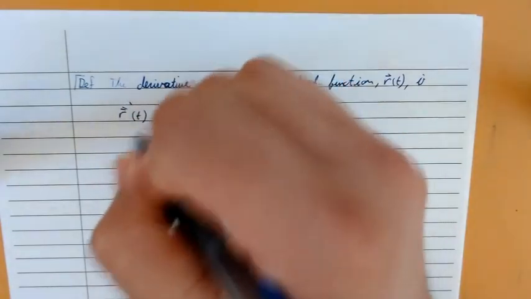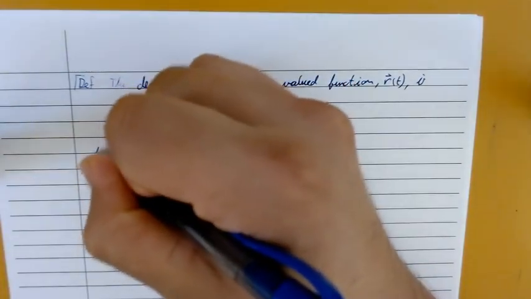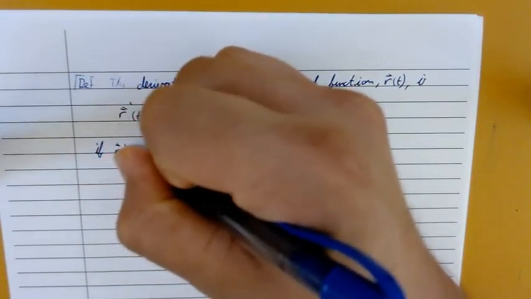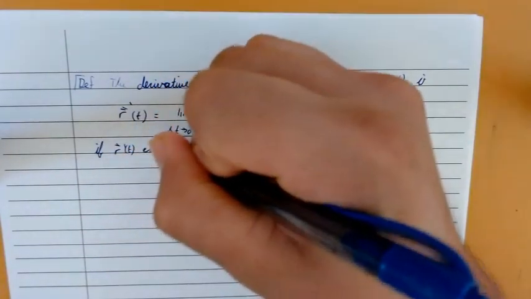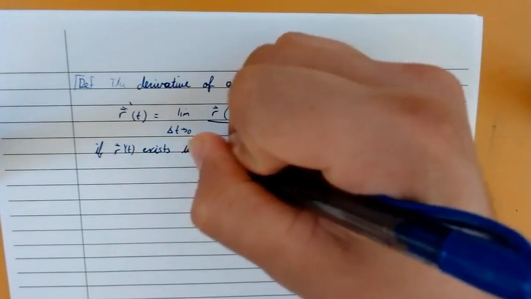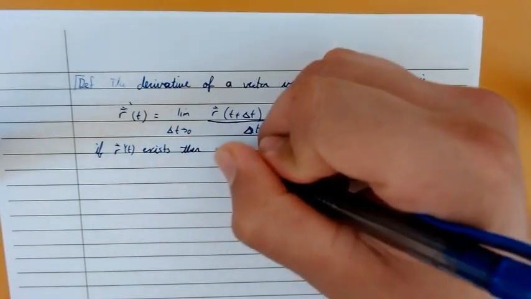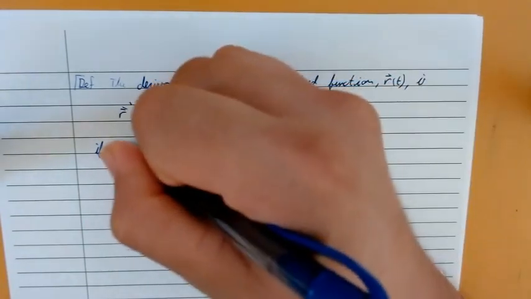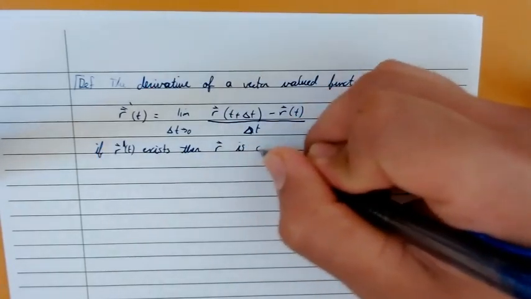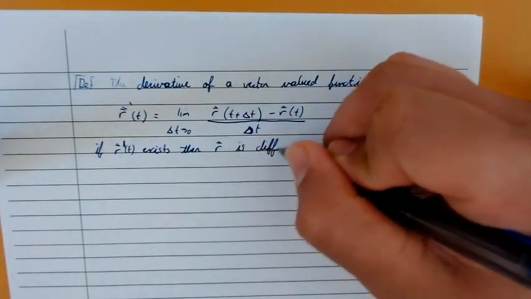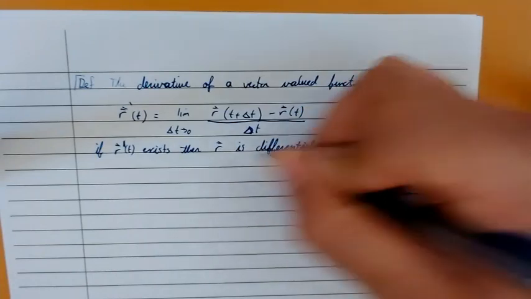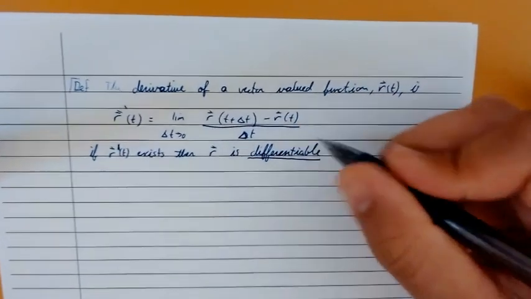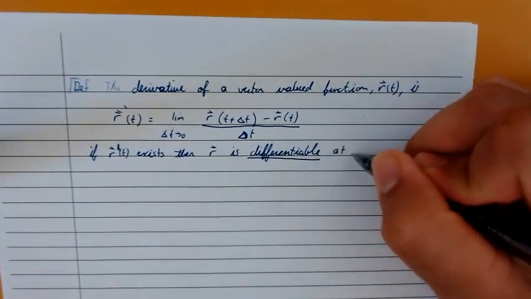If this derivative exists, if R prime of t exists, then we say that the function R is differentiable at t.